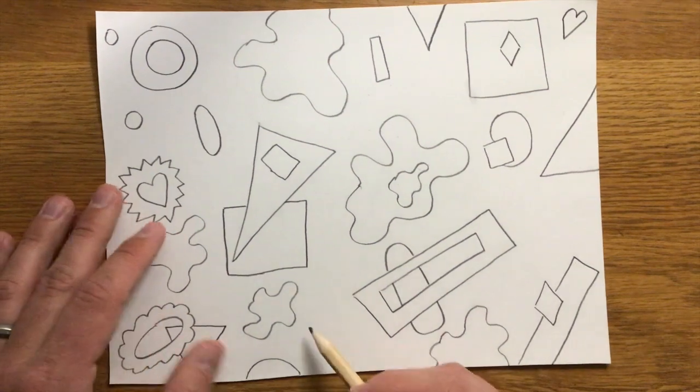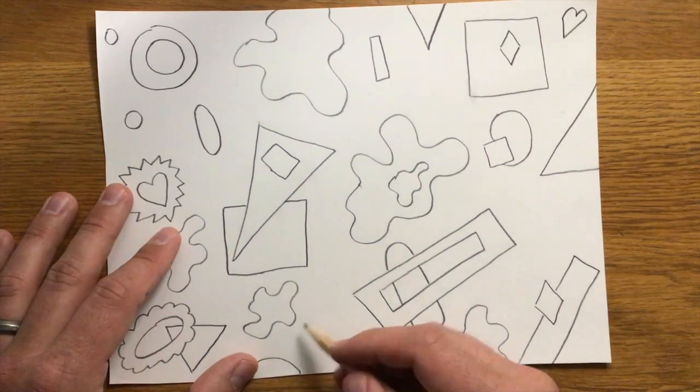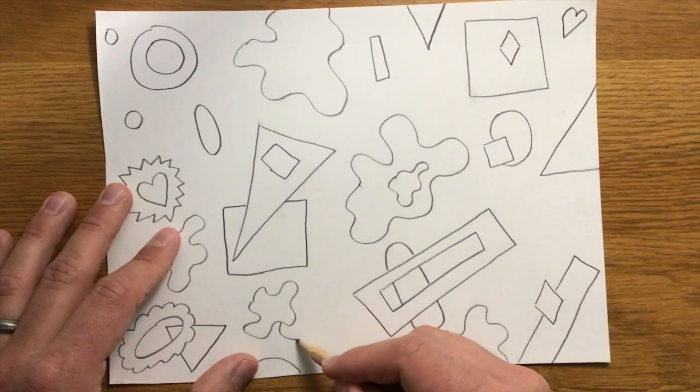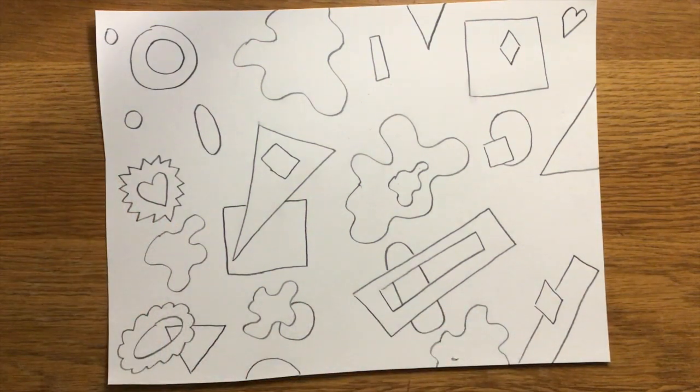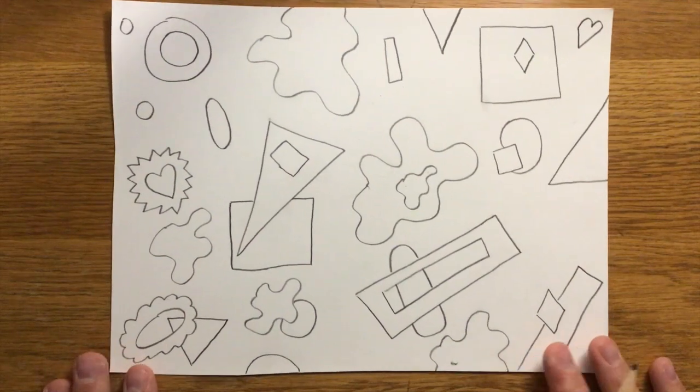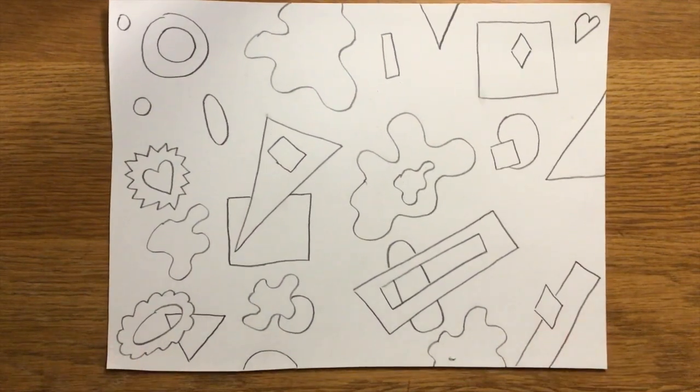And I have another circle come in around behind that blob shape there. So that's good for my drawing component. Now what I can get into is adding the color to it.